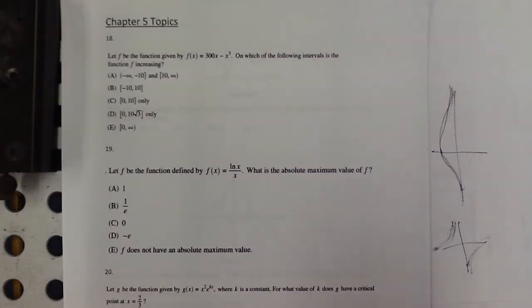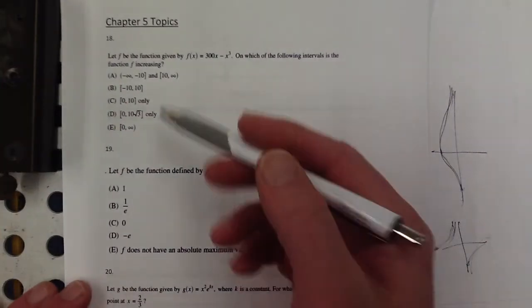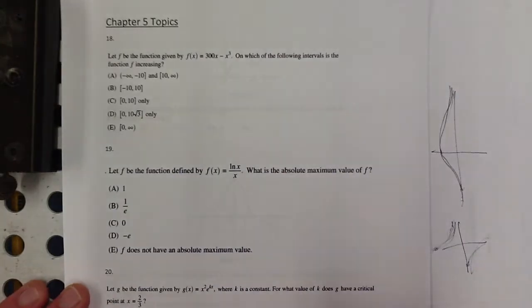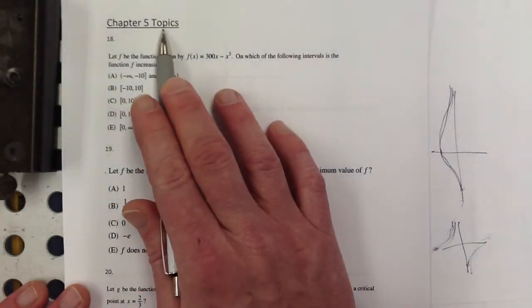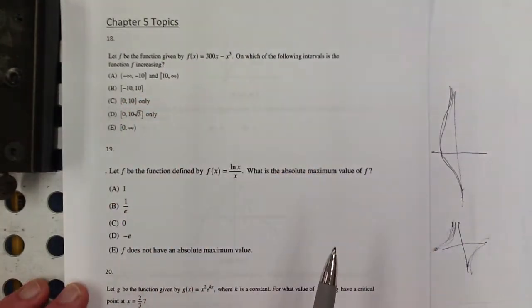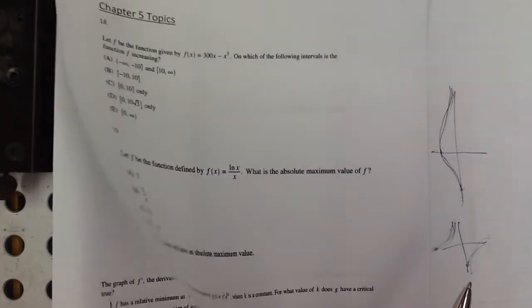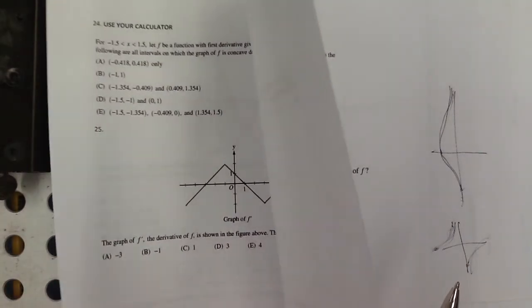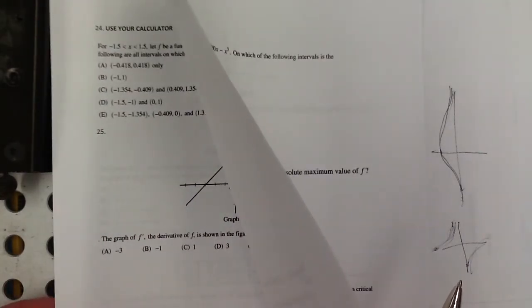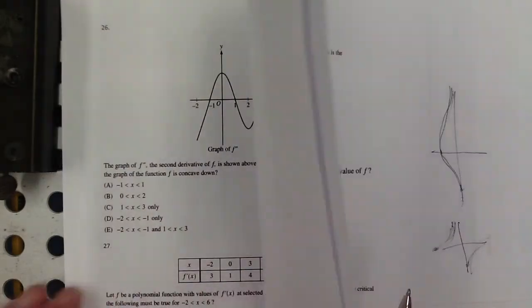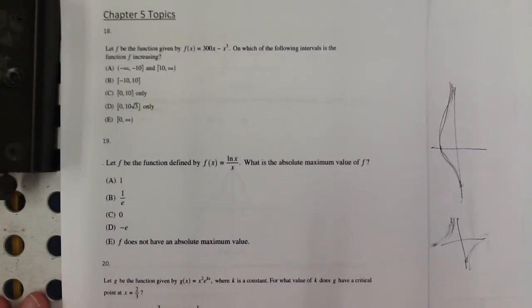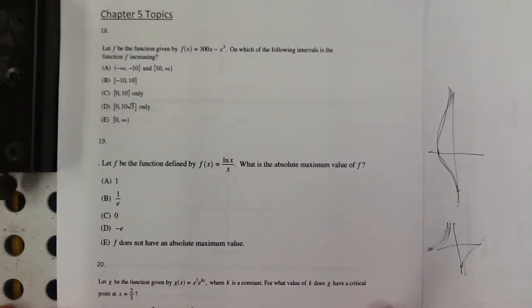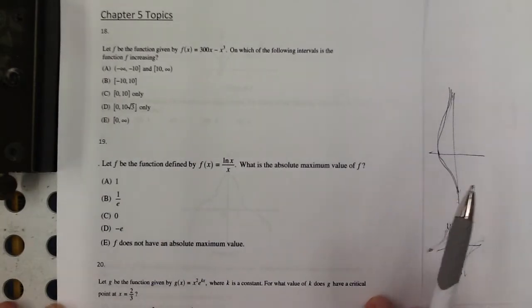Okay, calculus. This is chapter 5 topics, the most recent stuff that we've done. But here you can see that it's highly represented. I pulled all these questions from that 2012 practice test. I renumbered them for you, but you can see that this is some popular stuff that shows up on an AP test.